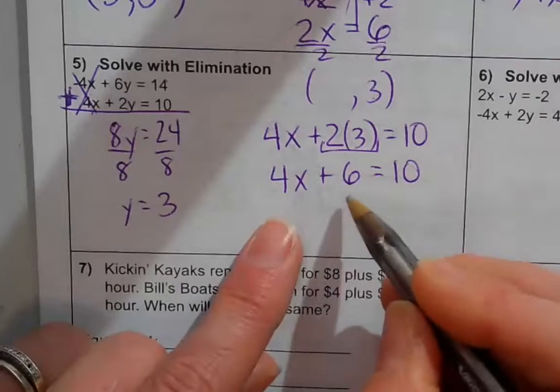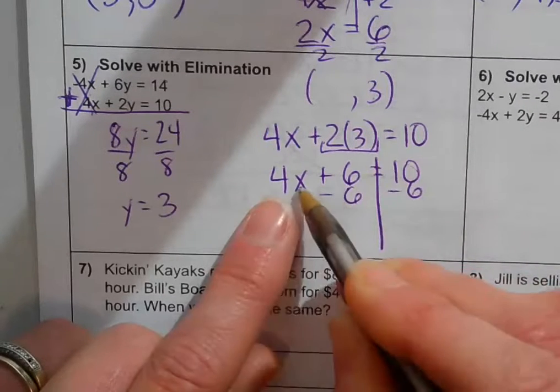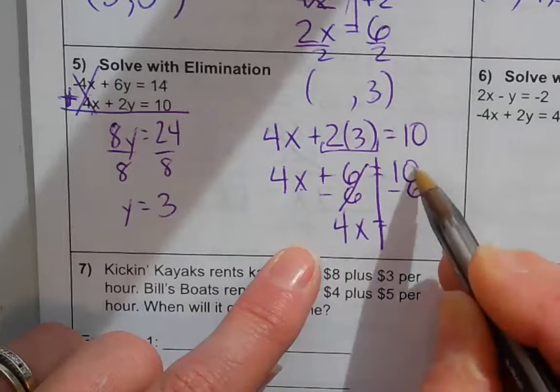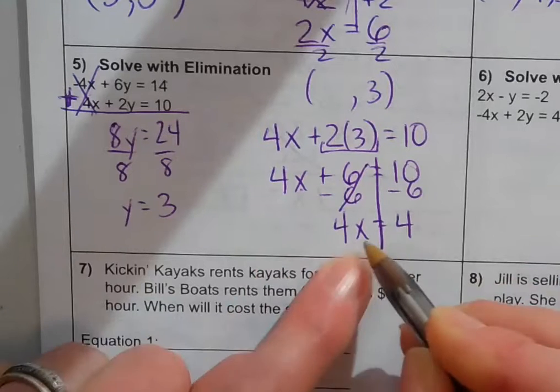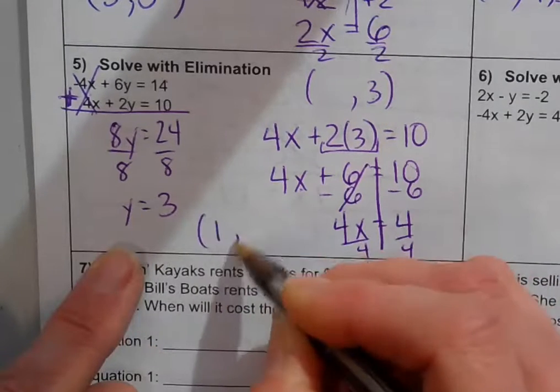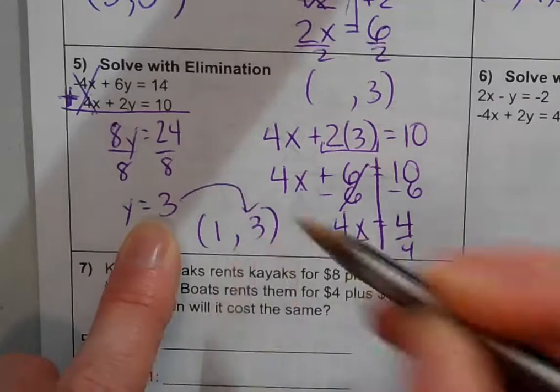Okay, then I need a minus 6 on both sides, because again, we're trying to solve for x in this case. So 4x equals 10 minus 6 is 4. Divide by 4. So x equals 1. So the solution is (1, 3). Remember, y is 3, so the 3 has to go in the y spot.